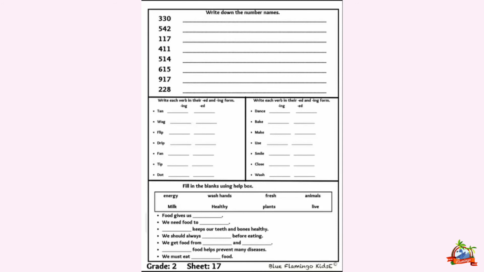हमें food means खाना, हमें खाना चाहिए क्योंकि, किस लिए चाहिए? Live. Yes, very good. Live. L-I-V-E. Live. We need food to live. हमें खाना क्यों चाहिए, किस लिए चाहिए? जीने के लिए. Live मतलब सर्वाइव करने के लिए. We need food to live. हमें खाना जीने के लिए चाहिए.